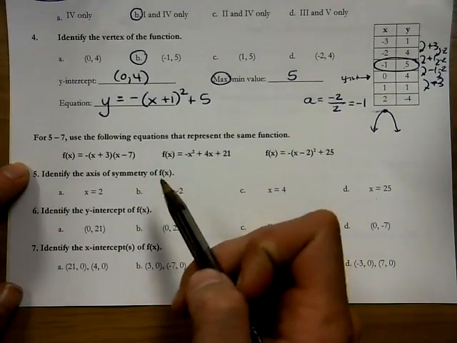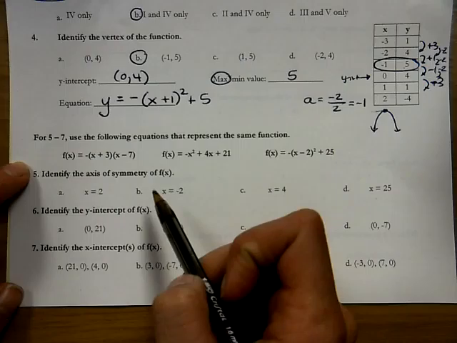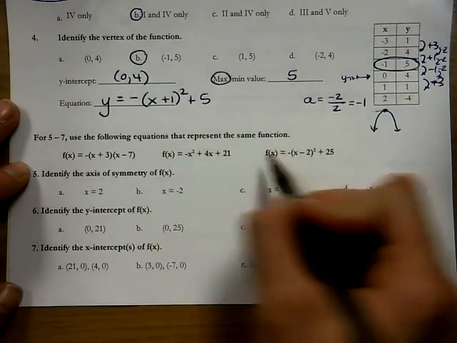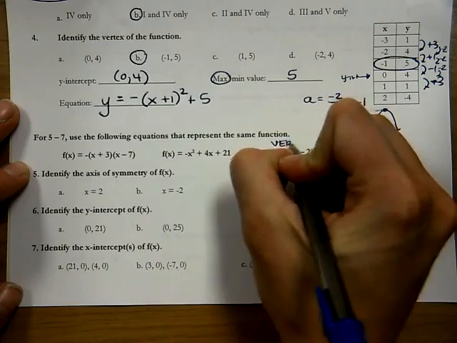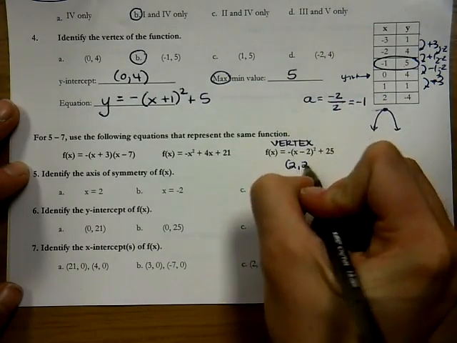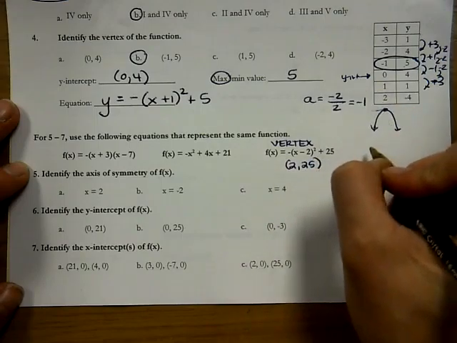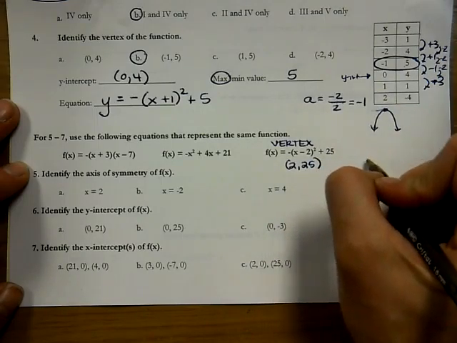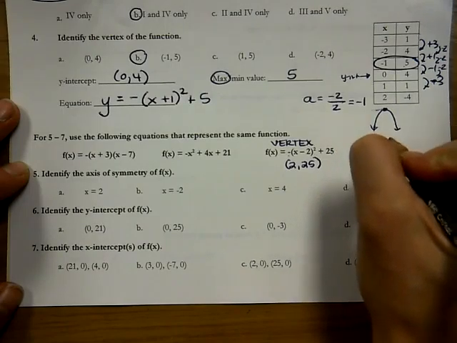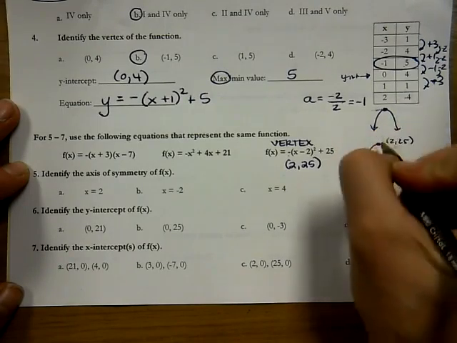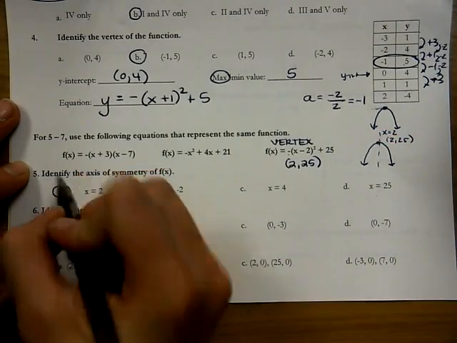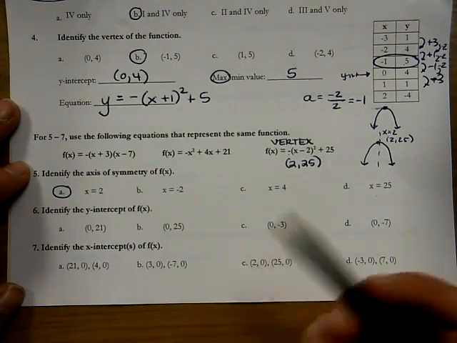When it was in vertex form, we knew that the axis of symmetry went right through the vertex. So we could get the equation right away. So when I look at these, this guy right here is in vertex form. I know that the vertex is going to be a positive 2, 25, which means in my graph, this is opening up, so we have a parabola opening up. This is going to be at 2, 25. The axis of symmetry goes right down the middle. That's at x equals 2. The answer is A. But I could have done this in any form.